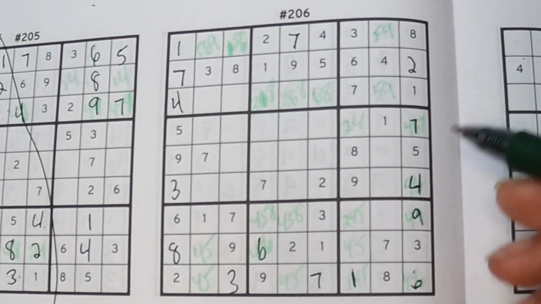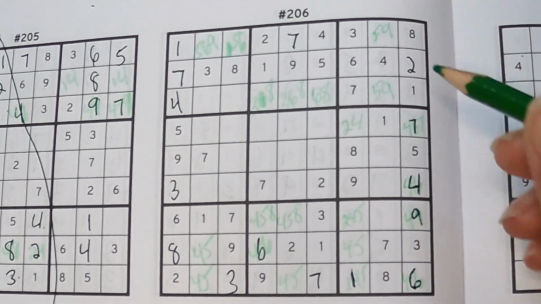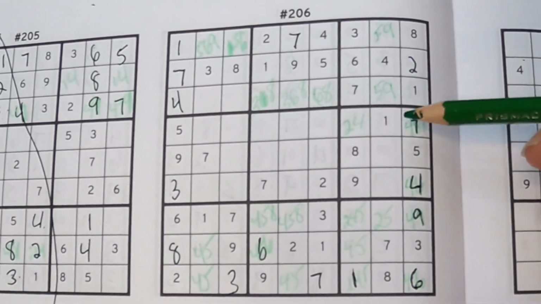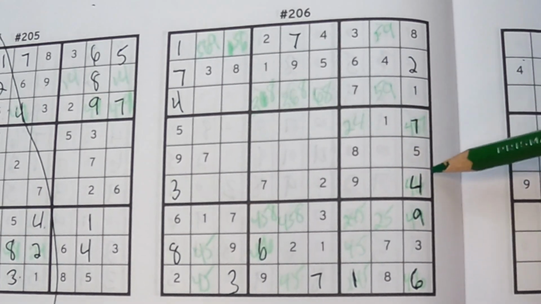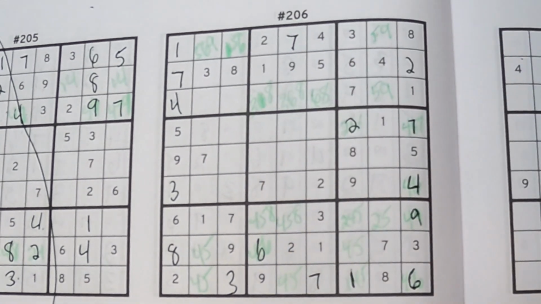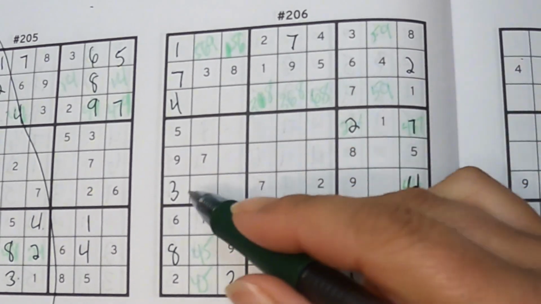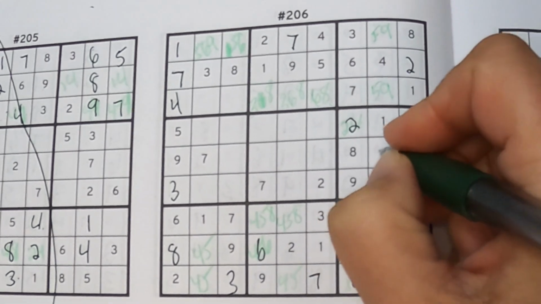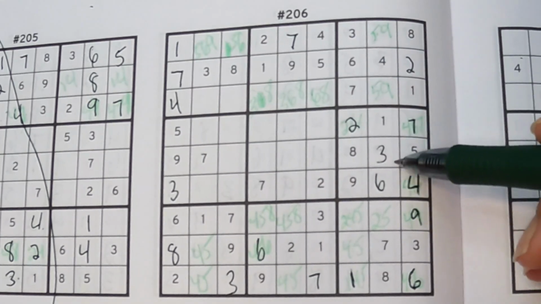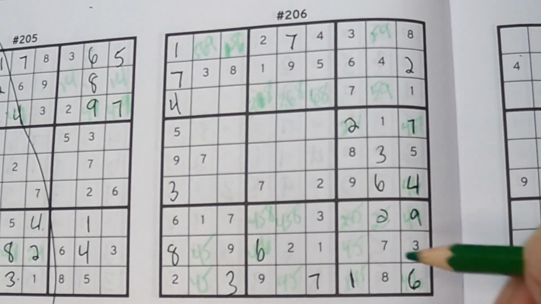For this box now, we're missing 2, 4, and 5. We've got a 4 here, so 2, 5. For this box, we're missing, oh, hold on a second, that 4 makes this our 2. So now for this box, we're missing 3 and 6. We've got a 3 here, so 6, 3. And if we look at this column now, the only place the 2 can be is here. And we can get rid of this 2.